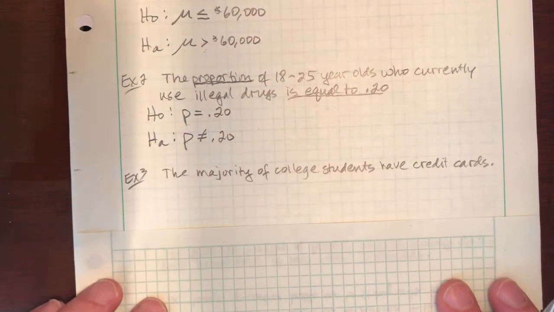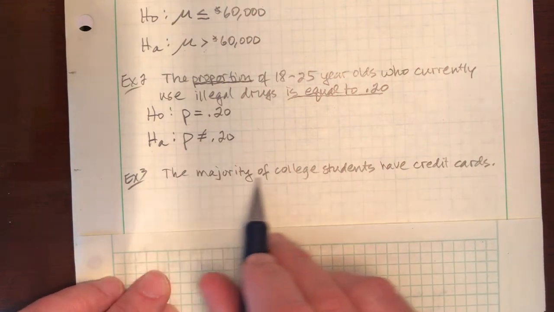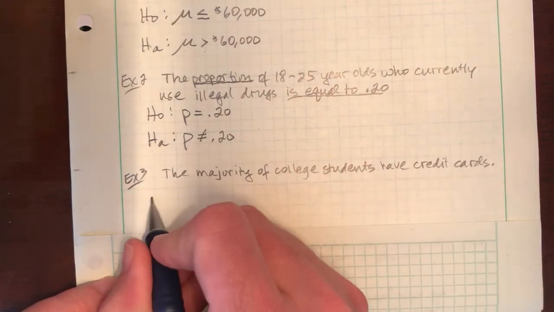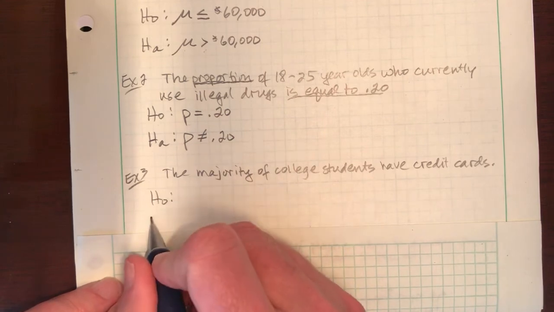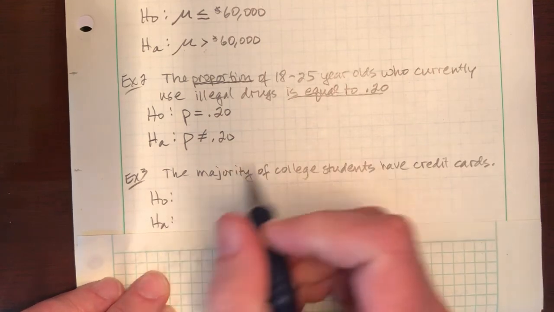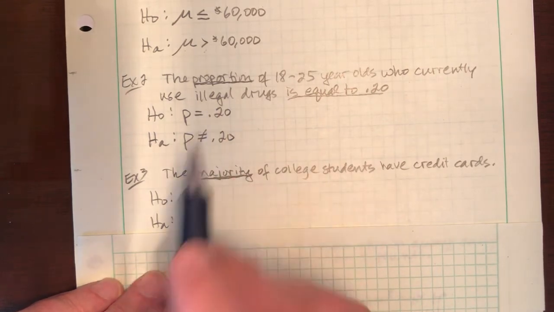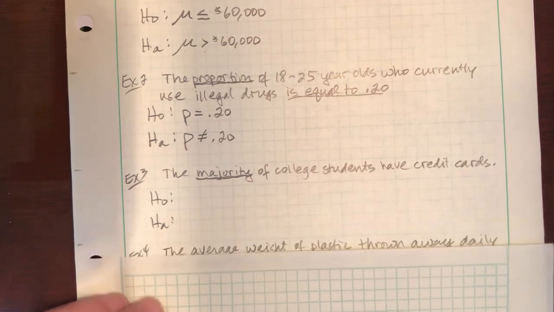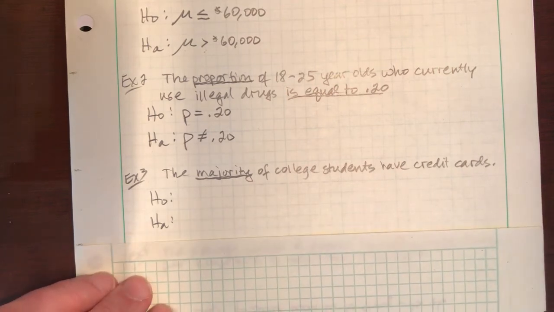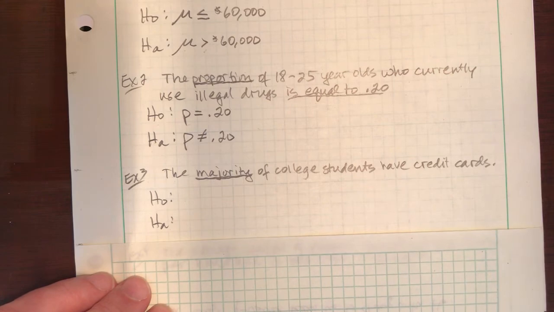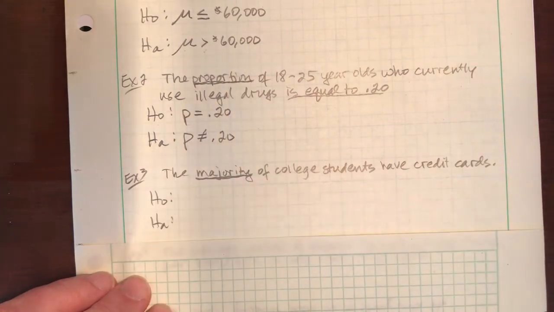Example 3. The majority of college students have credit cards. H0, HA. Well, this time the word majority doesn't say mean, it doesn't say proportion. But I want you to think for a moment, majority is more of one than the other. When you hear the word majority, we think greater than something or most. And it turns out it's more in the lines of the world of proportion than in the world of means.